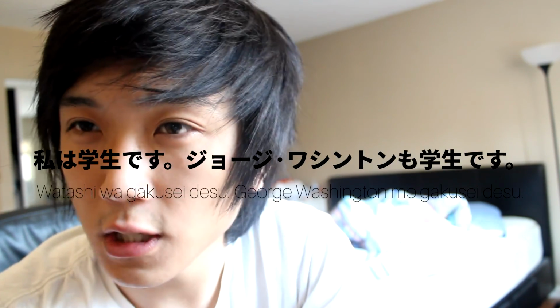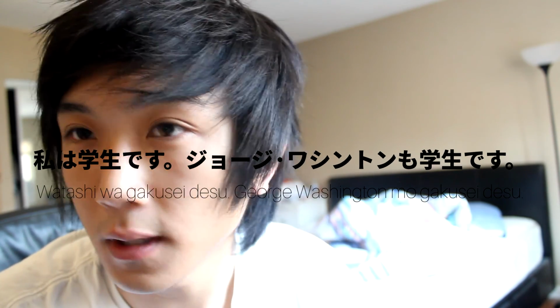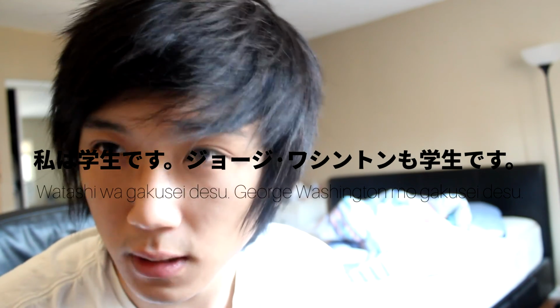Because we take out the wa in the second sentence, and this is the thing that most resembles the English, but isn't quite, it kind of just leaves the second sentence with a mo. So let's say that I am the first student and the second student that I'm going to mention is George Washington. So watashi wa gakusei desu. Joji Washington mo gakusei desu. And if you couldn't tell already, gakusei means student in Japanese.